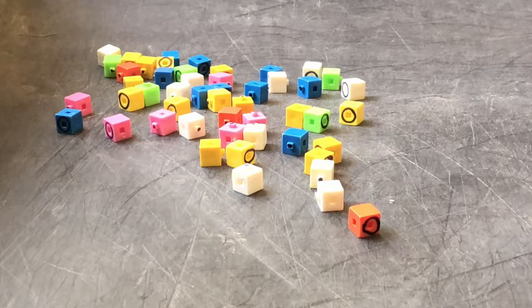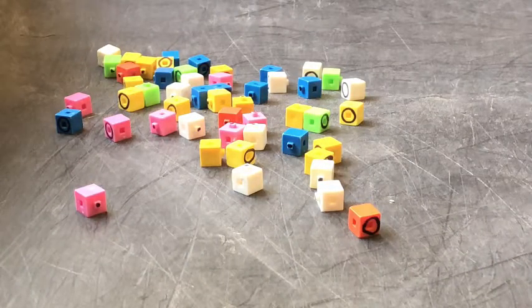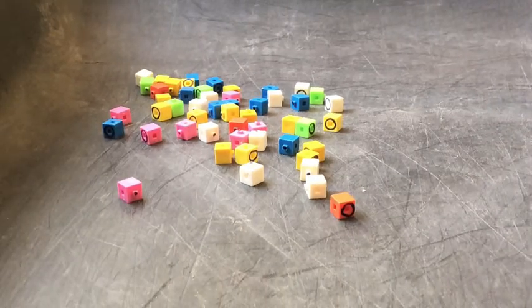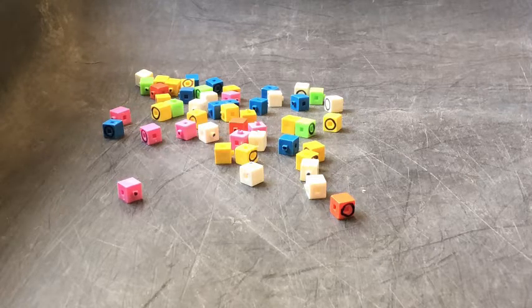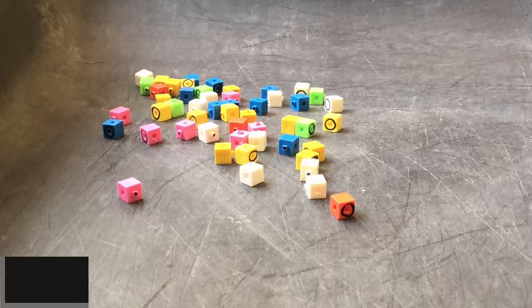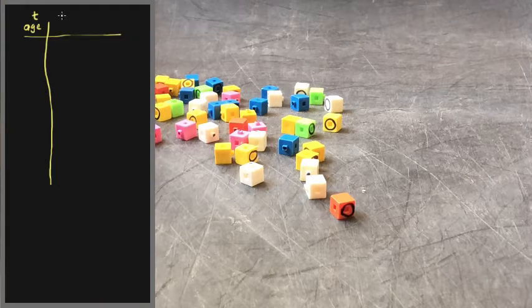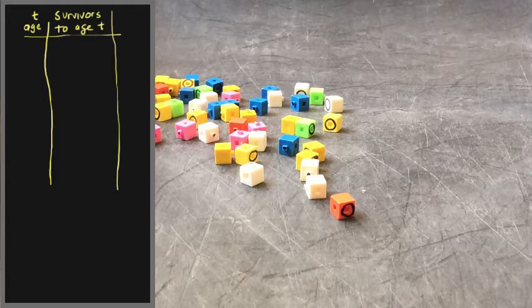Now, for the first simulation, we're going to be starting off with cubes. These cubes are going to be representing our population of, well, whatever it is we're simulating. And I'm going to be rolling them out. We're going to be starting with a population size of 50. So all 50 of these guys are little animals, cubical animals, if you like. And so we've got 50 young of the year, age 0, all right? And so 50 individuals are surviving to age 0, and you could mark that into your data table.